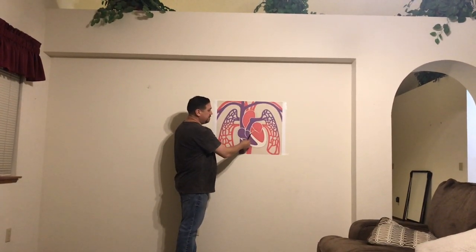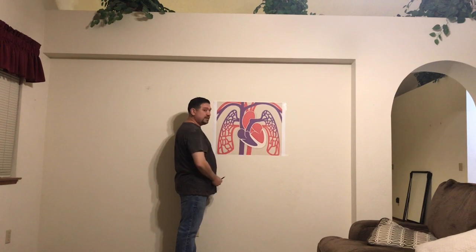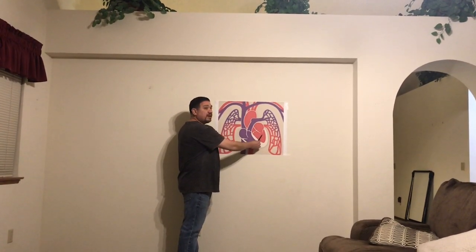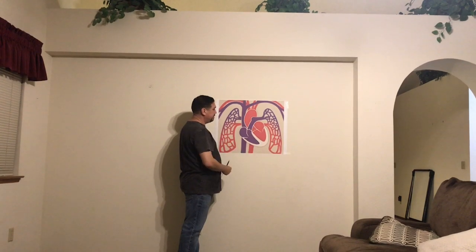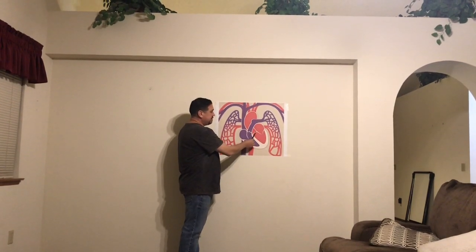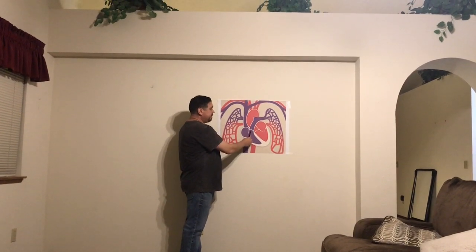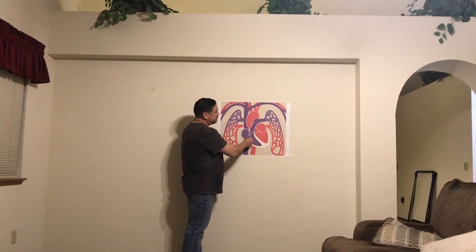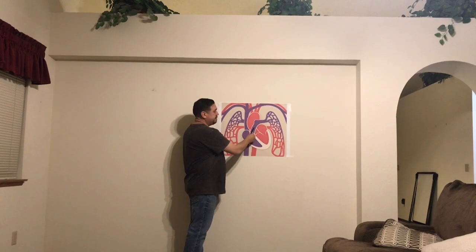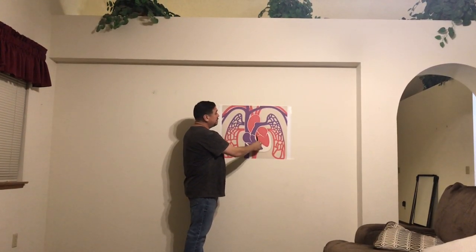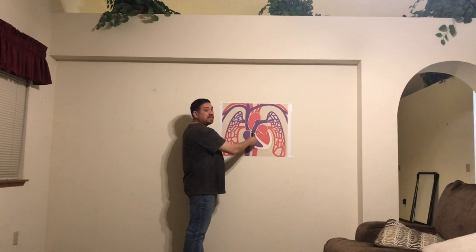These are four valves. This is the tricuspid valve. This is the bicuspid valve, or the mitral valve. These two here are semilunar valves. This semilunar valve opens towards the pulmonary artery, and this semilunar valve opens and leads into the aorta.